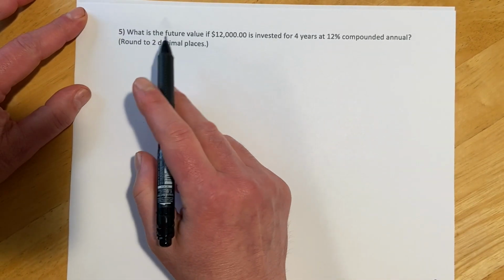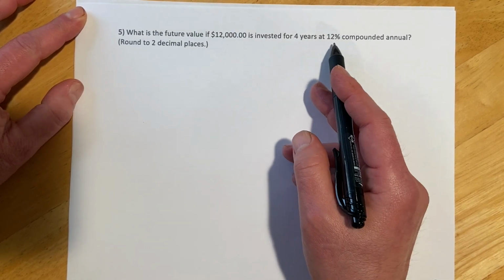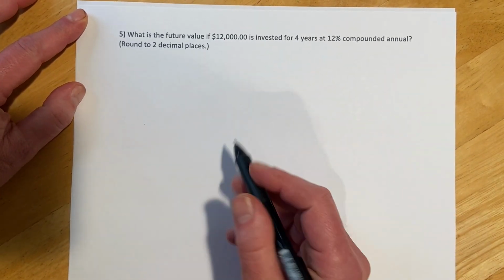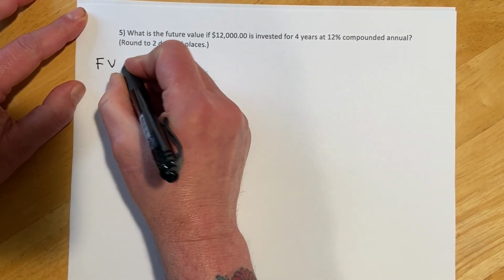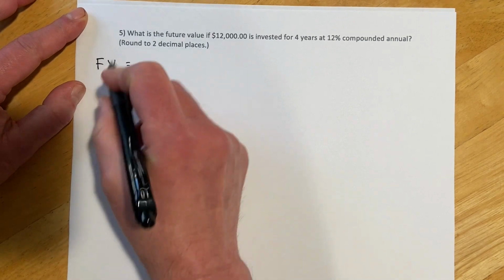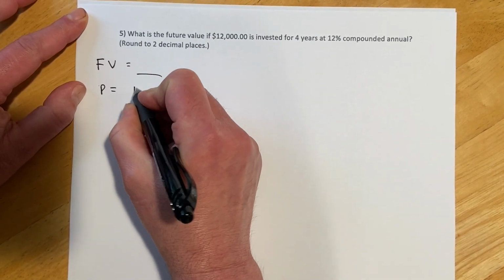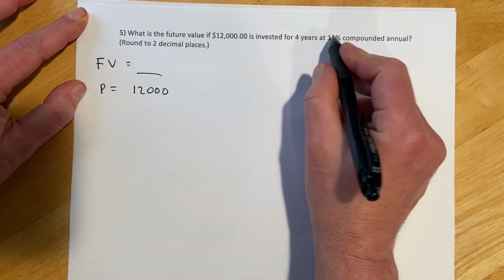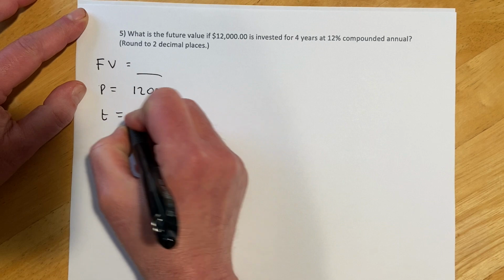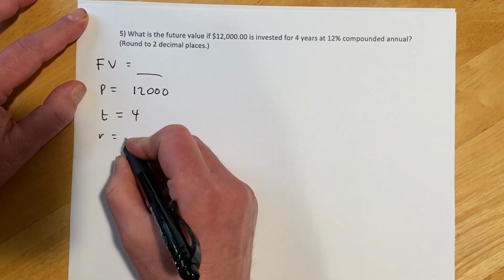Okay, so this one goes, what is the future value if $12,000 is invested for 4 years at 12% compounded annually? So we are looking for the future value, and we're going to deposit 12 grand, so that's our principal or present value. Our time is 4 years, and our rate is 12%.